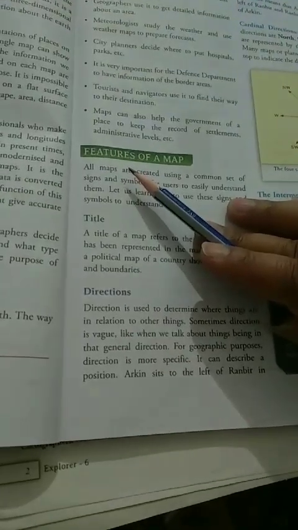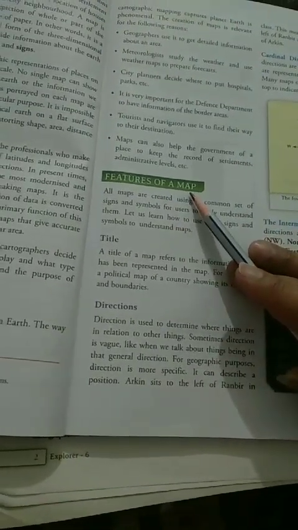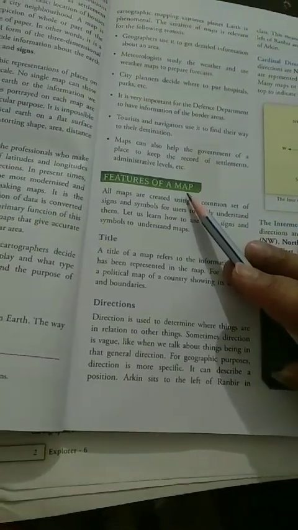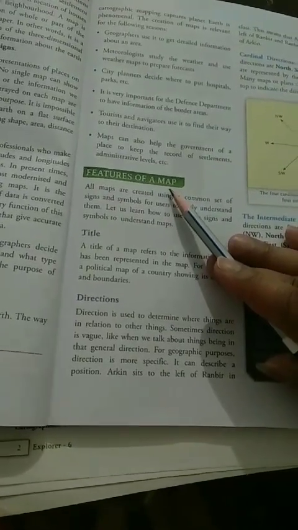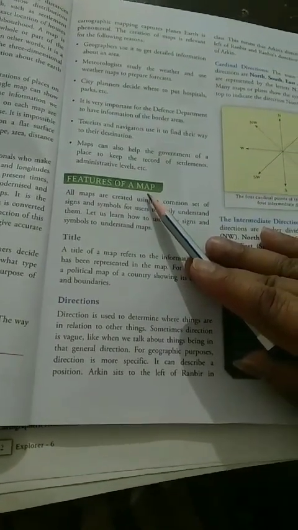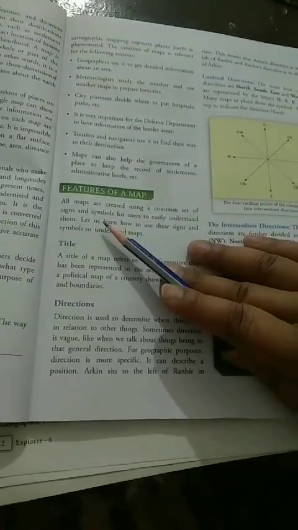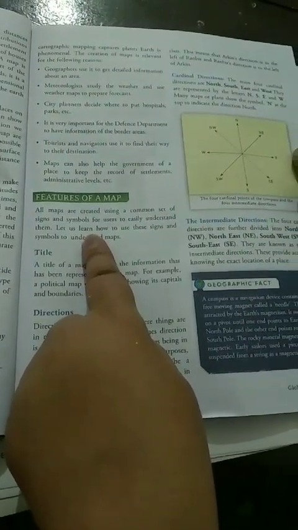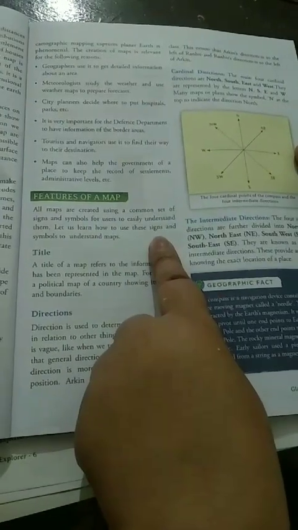Children, we shift on to the next topic of the chapter, and that is the features of a map. In order to understand a map, it is very important to know what things are shown with the help of signs and symbols. All maps are made according to a set of signs and symbols, and these signs and symbols help us to understand the map. Now let us see how to use these signs and symbols.